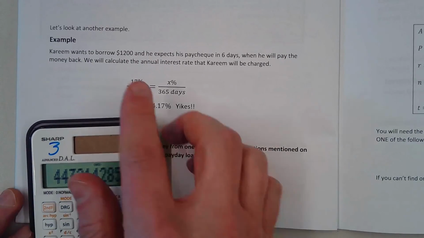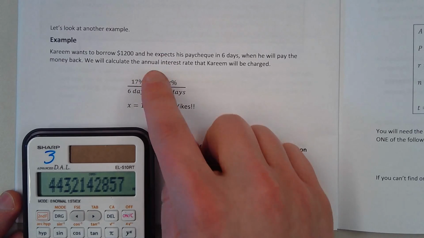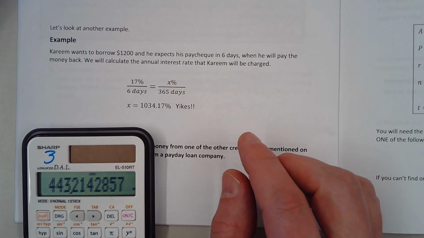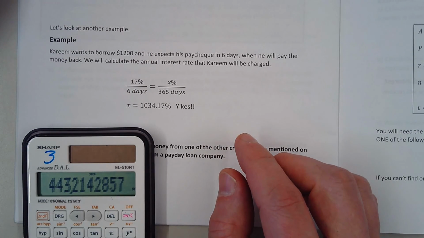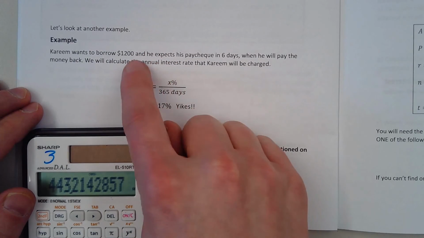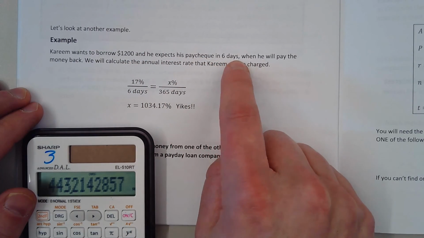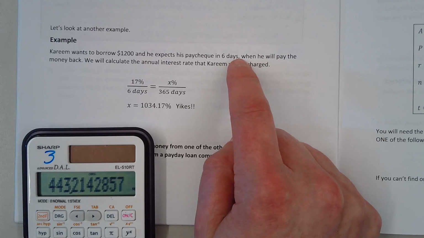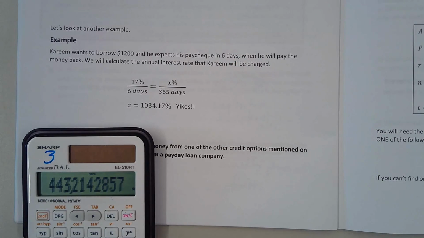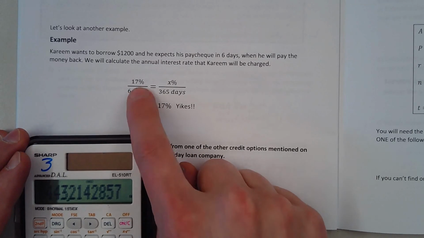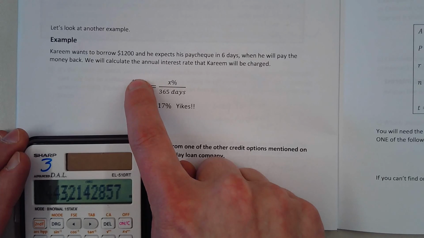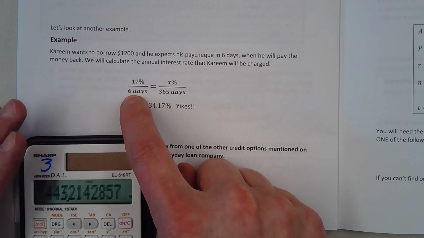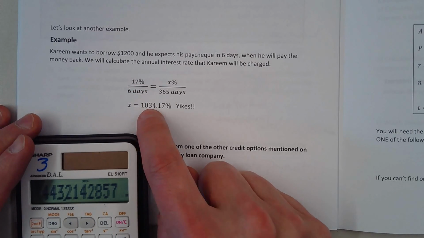And the second example shows some people will use a payday loan place, and so let's say they borrowed $1,200 and 6 days later they went in and paid it back. Well, the shorter the time you pay it back, the higher the interest rate, the more money they make. So in this case, if you paid $17 per 100 and paid it back in 6 days, your interest rate's actually over 1,000%.